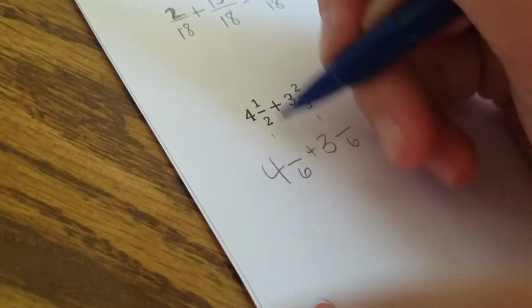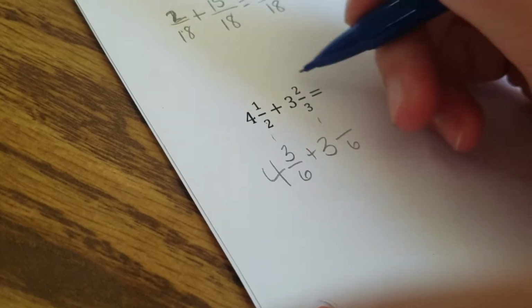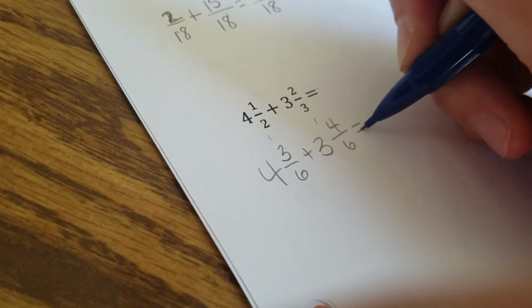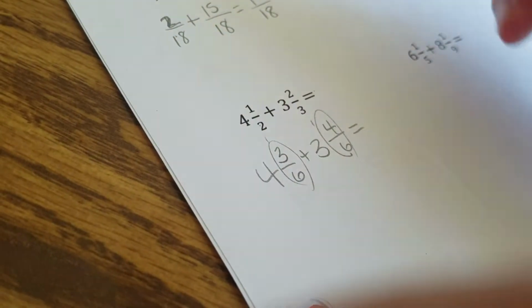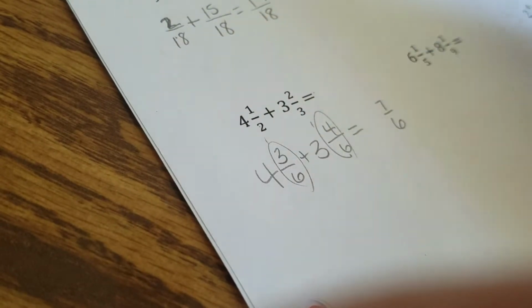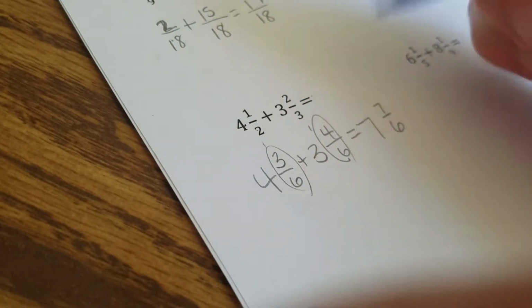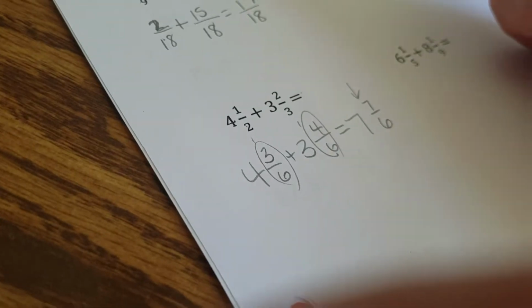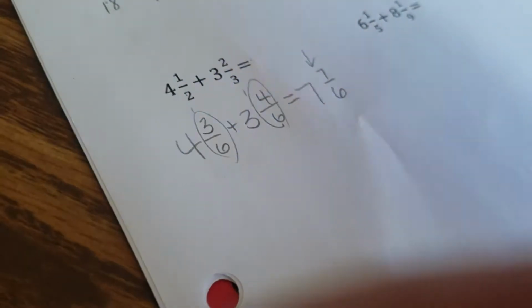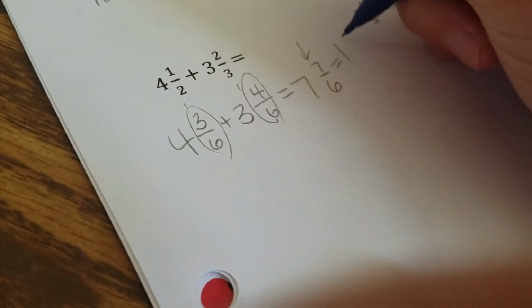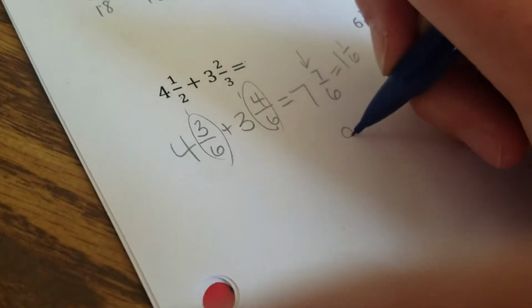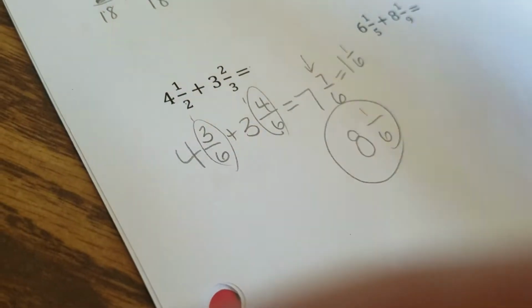So we're going to have 2 times 3, 1 times 3, 3 times 2, 2 times 2. You have to add the fraction pieces together first. You're going to end up with 7/6, and 4 plus 3 is 7. This is improper, so if you're leaving your answer as a mixed number, that's a no-go. This is really equal to 1 and 1/6, so your final answer here is 8 and 1/6.